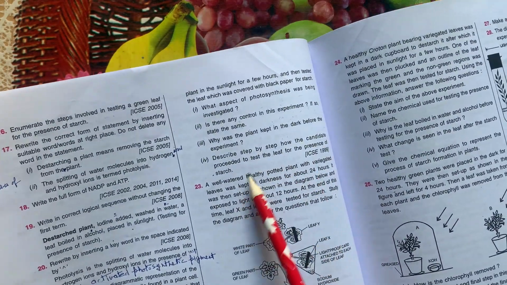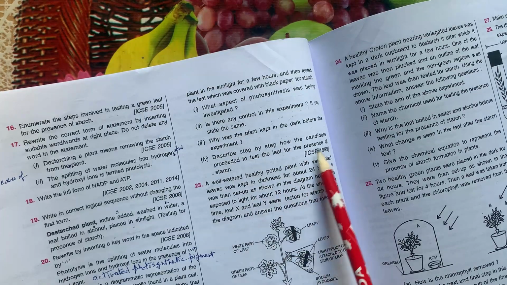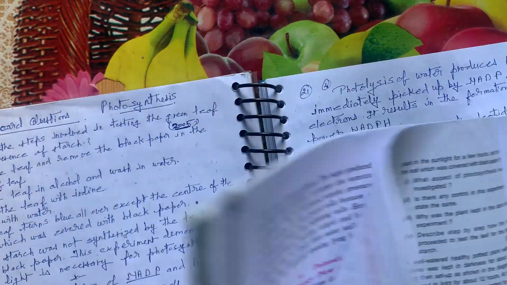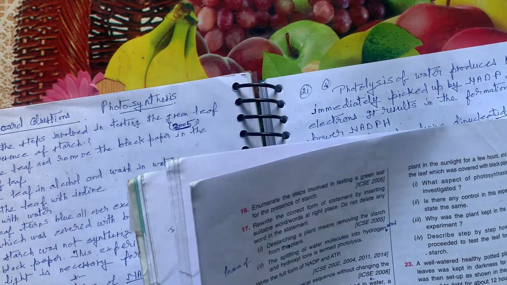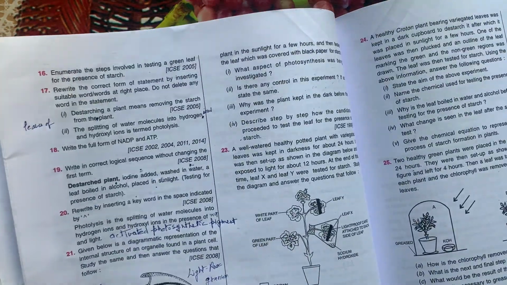Describe step by step how the candidate would proceed to test the leaf for the presence of starch. We have also shown you this in this question. The steps involved in testing for the presence of starch we have already told you.